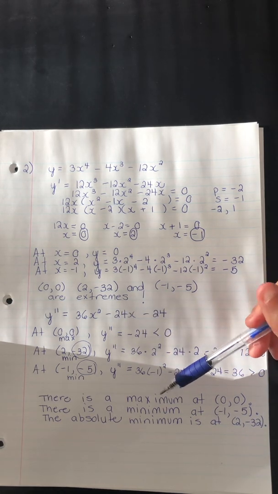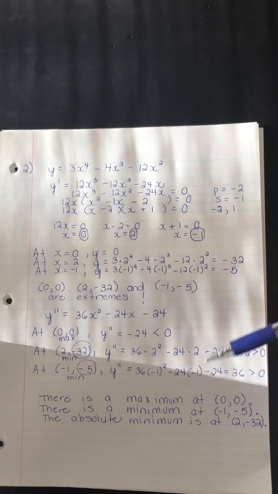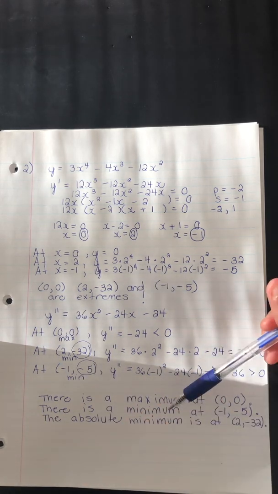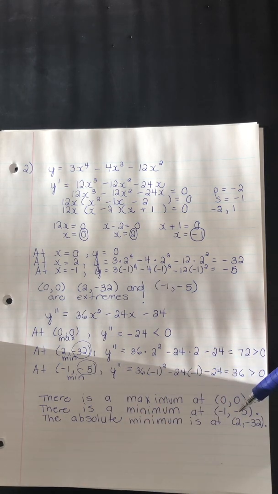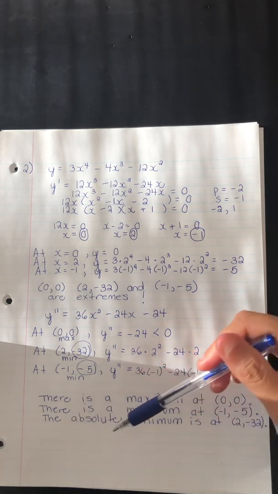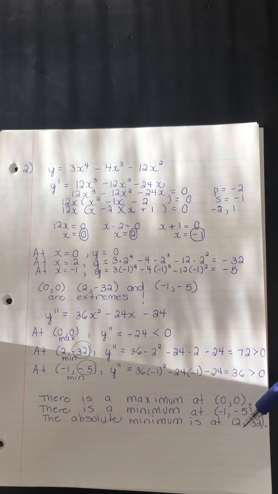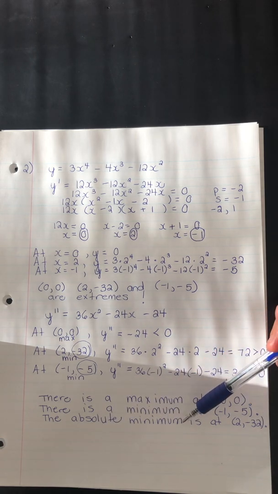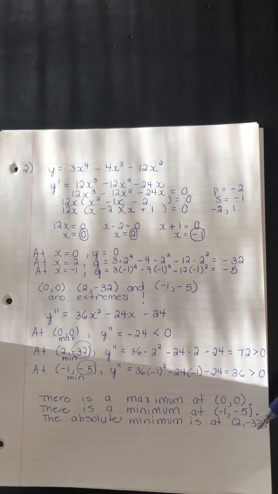There will be a peak at 0, 0, like a hill, right? There'll be a minimum point at -1, -5, and the absolute minimum point will be at 2, -32. Okay, so remember this doesn't mean it's the lowest point in the whole graph.